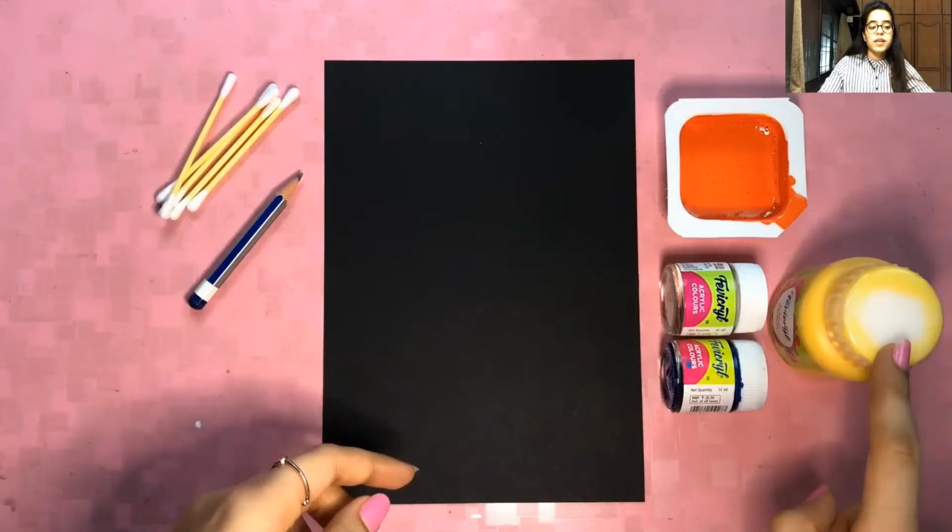And the other paints are simple, just white, yellow, and blue. Any shade of blue that you have would work totally fine. Any shade of yellow would work. And if you don't want to use orange, you can just simply use red acrylic paint. So I've just given you a good number of substitute art materials so that you have no chance of leaving this fun activity. Even if you don't have one or two of these art materials, you can still take part in today's fun activity.